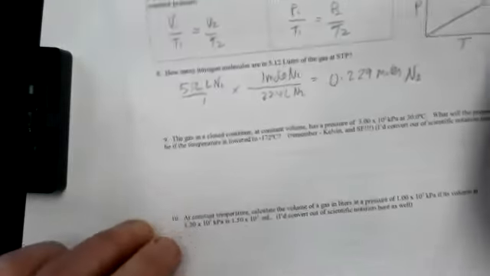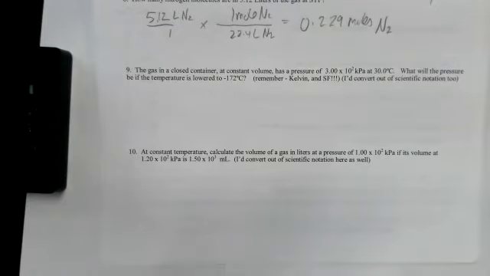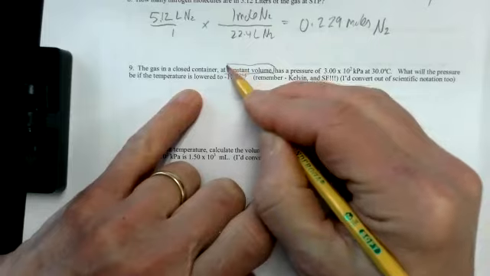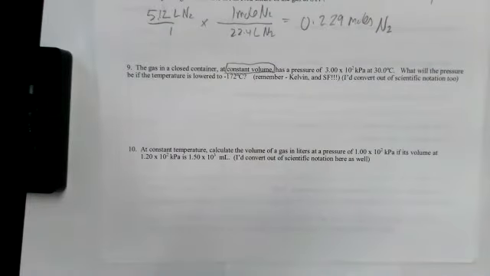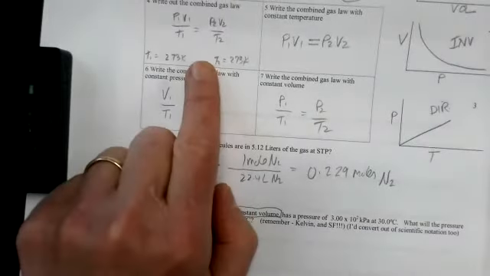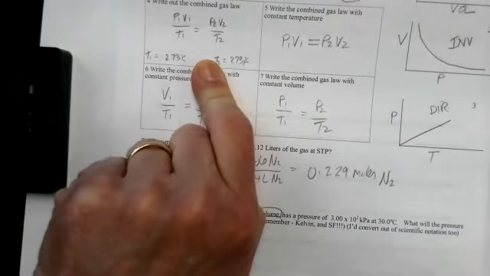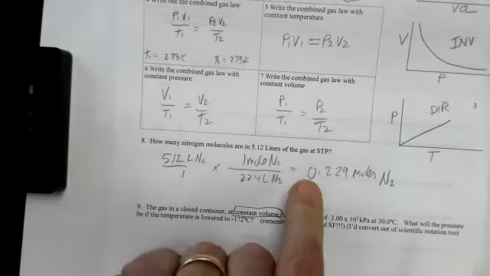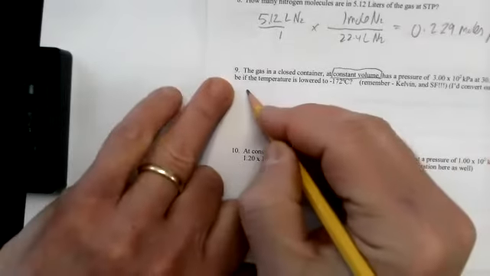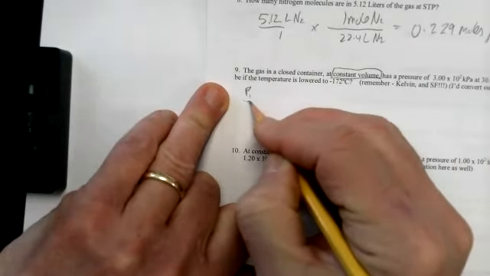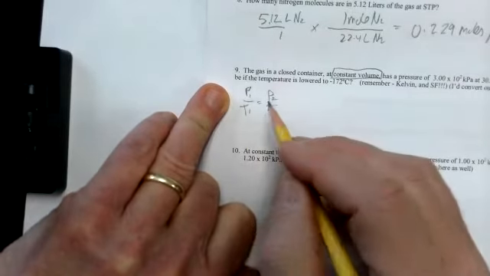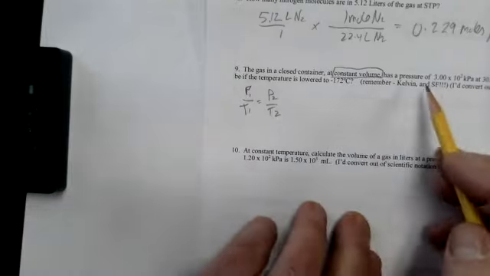Question 9. This is a combined gas law problem. The gas in a closed container is a constant volume. What is the volume? I don't know. It doesn't say what the volume is. We can do 2 things. We can use the combined gas law and pick a volume like 10 mLs on both sides, or we can use this formula. I think I'm going to use this formula because it's going to be easier. So to do this, I'm going to write P1 over T1 equals P2 over T2. See, I have no volume. That's because it's constant.